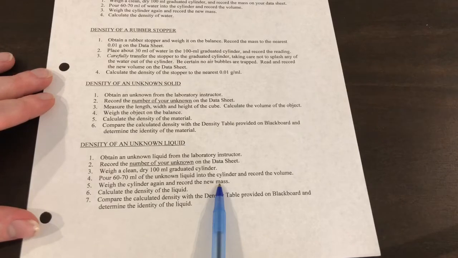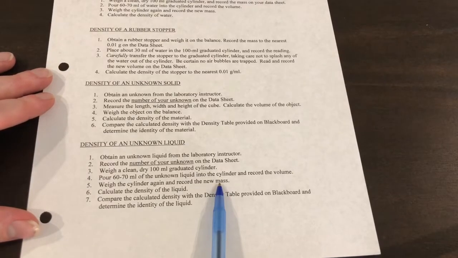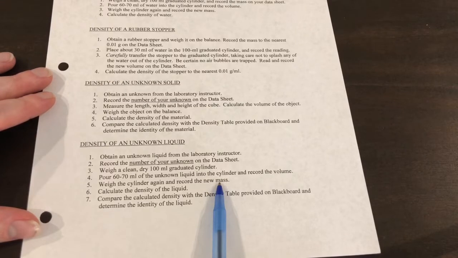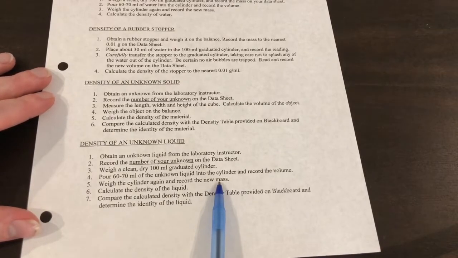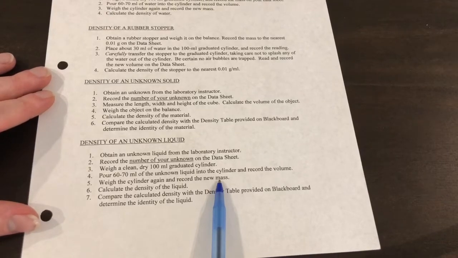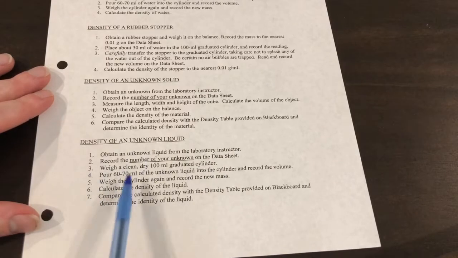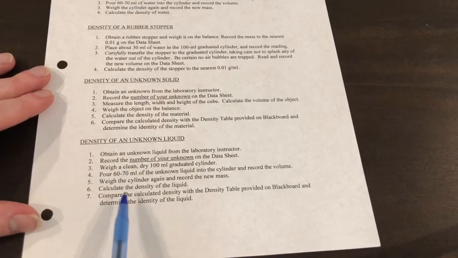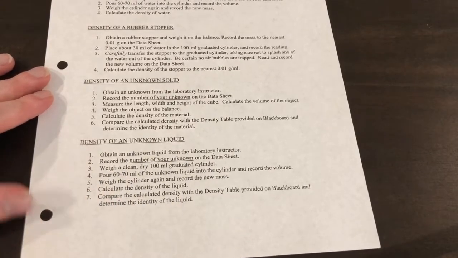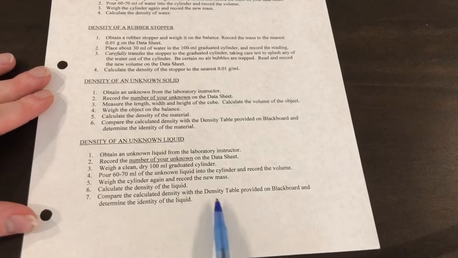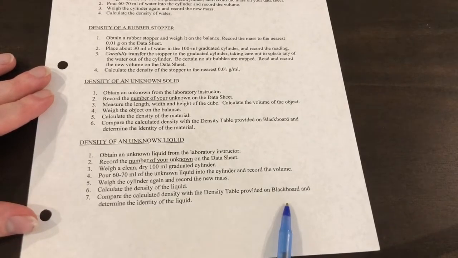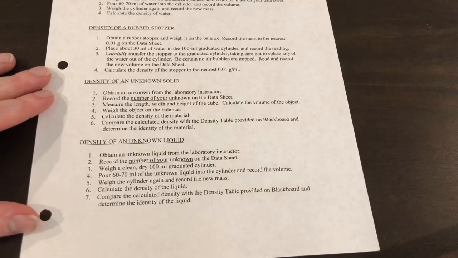What we can do is subtract to get the mass: the mass with the liquid in it minus the mass of the graduated cylinder originally. That gives the mass of the liquid. Our volume is read directly from the graduated cylinder, so we can calculate the density of the liquid. Then we compare the calculated density with the density table provided on Blackboard and determine the identity of the liquid.